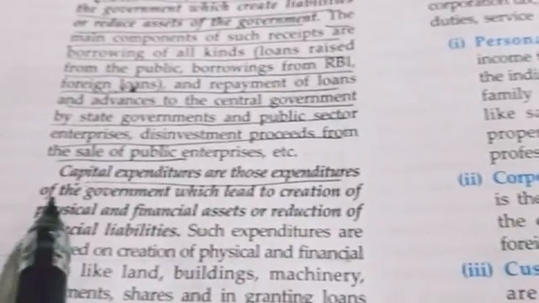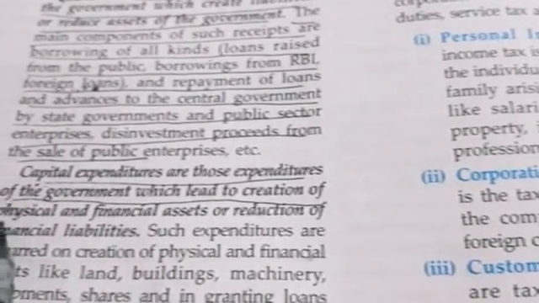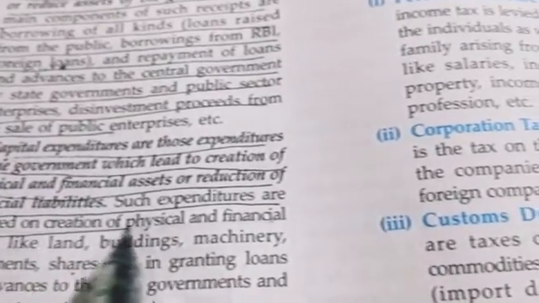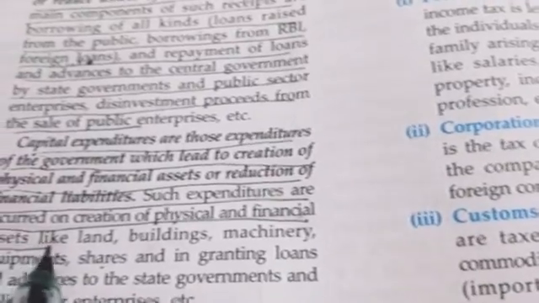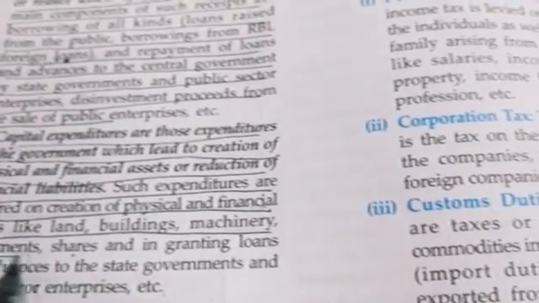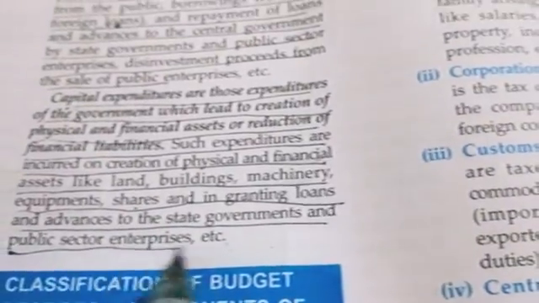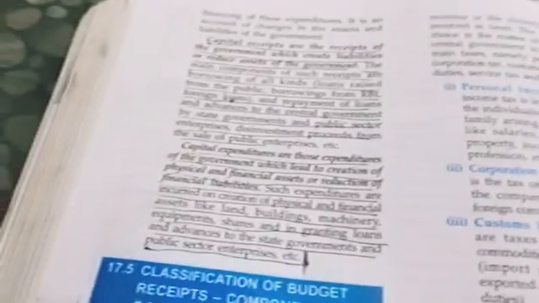Then what is capital expenditure? Capital expenditure are those expenditure of government which lead to creation of physical and financial assets or reduction of financial liability. Such expenditures incurred on creation of physical and financial assets like land, building, machinery, equipment, shares, and in granting loans and advances to the state government and public sector enterprises. Is it clear? So this much we have done. Today I have completed the meaning and components of budget. So what is the meaning of budget? That I have explained to you. What are the components of budget? It is two. First is revenue budget, second is capital budget.